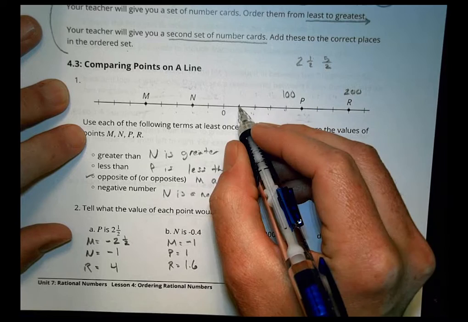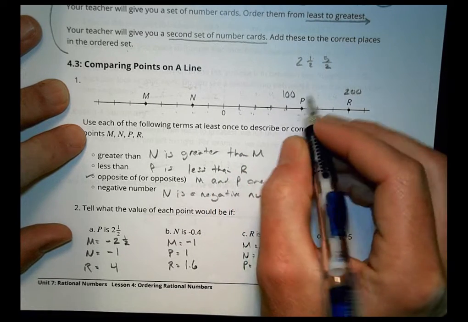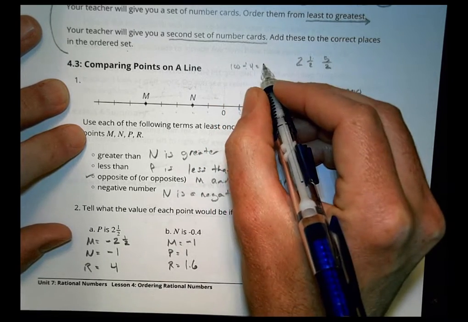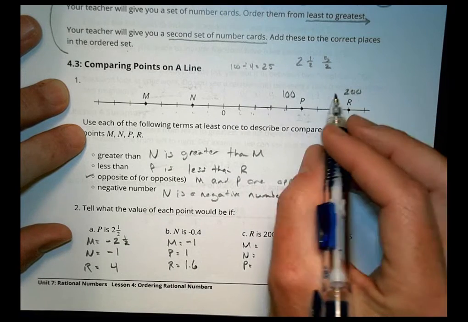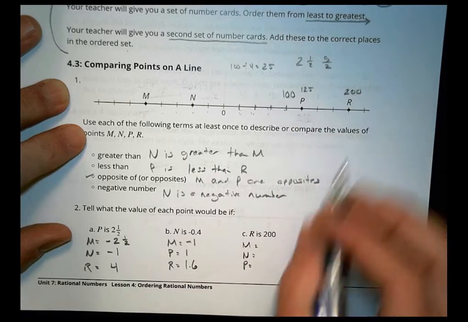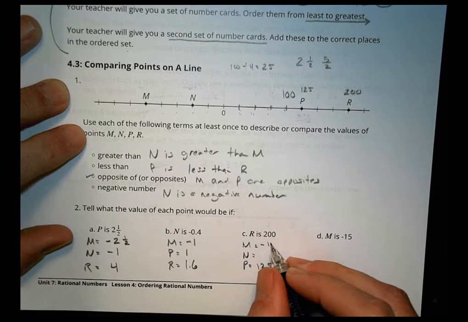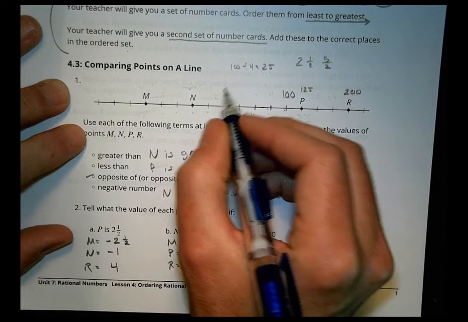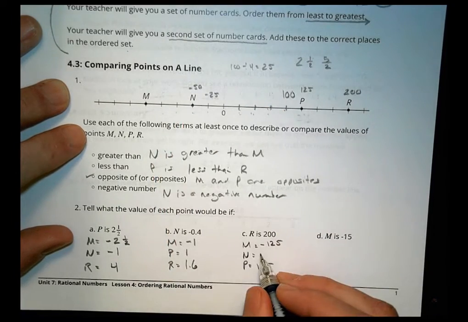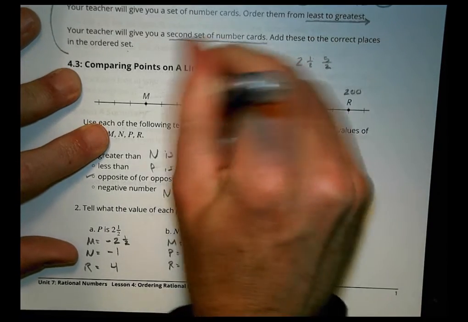And I can see that between 0 and 100 are 1, 2, 3, 4 lines, which means if I take 100 and divide it by 4, every mark is going to be a value of 25. So this is 100, then this makes P 125. And if I know that P is 125 and M is its opposite, M is negative 125. And then counting down this way, if this is negative 25, this becomes negative 50. And that's that one.